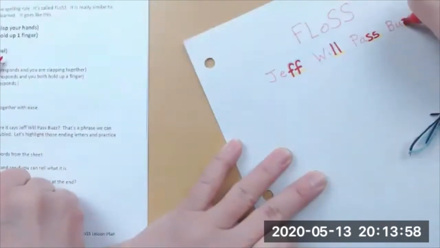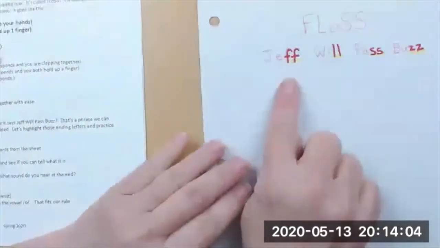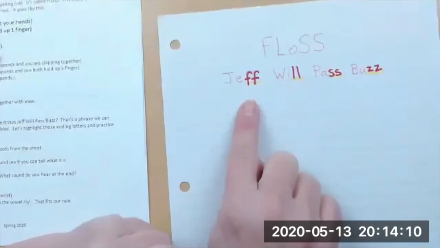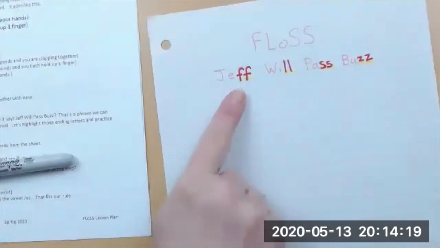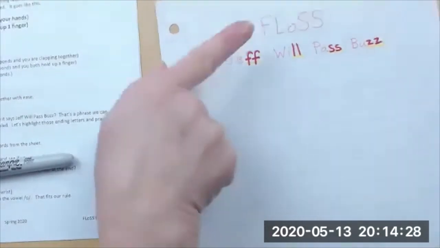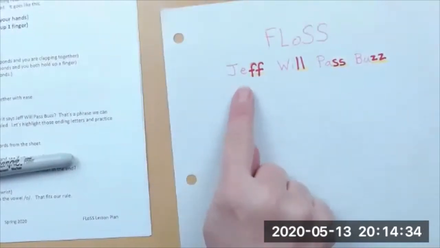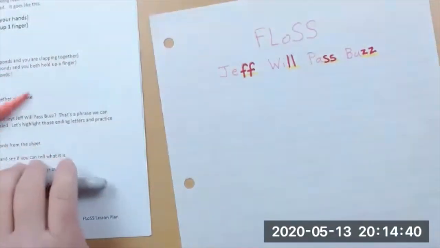So we have our device, it's called a mnemonic device. That's the fancy word for it. That helps us remember that in a, let me hear you clap, in a one syllable word with one short vowel, double F, L, S, or Z. And what did we say helps us remember that? This sentence. Yeah, the sentence and the title, doesn't it? The FLoSS. And let's say our sentence together. Jeff will pass Buzz. Good job. You remember that really well.